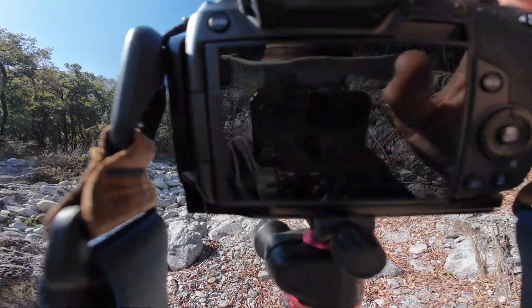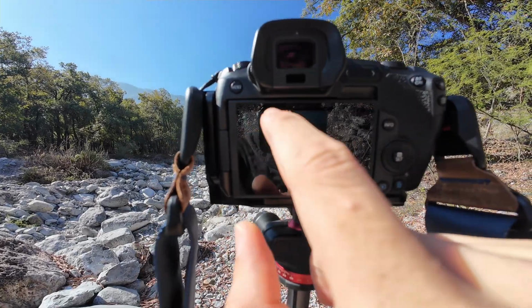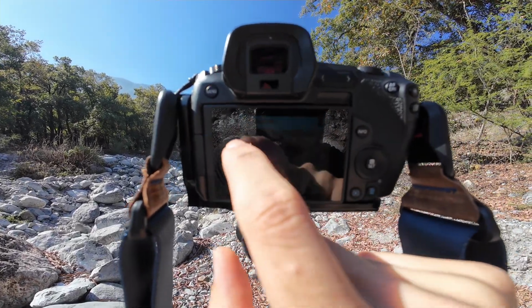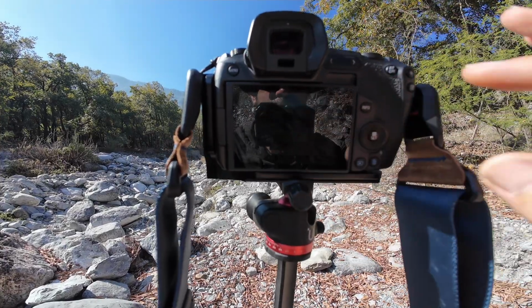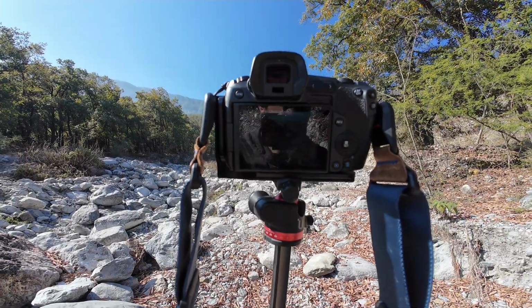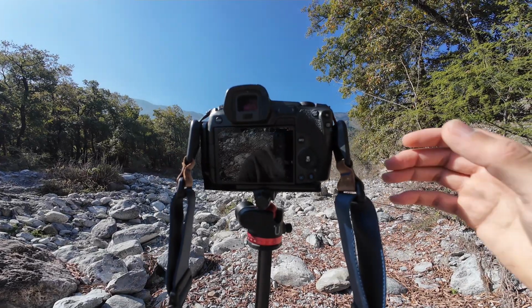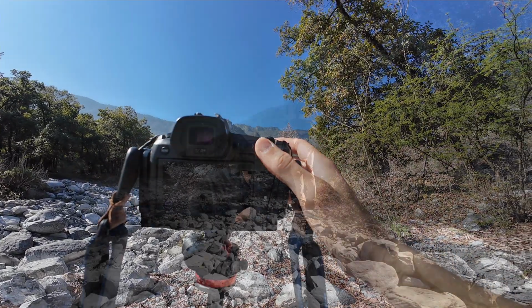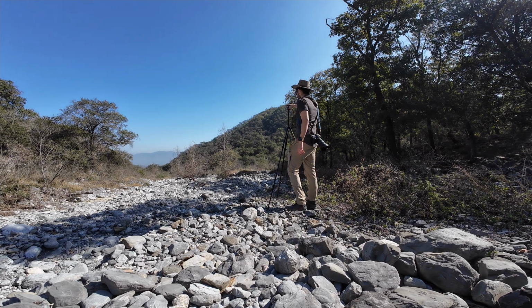And by using the rule of thirds, I'm trying to focus on this bit. This is my main thing, with the trees a little bit more blurry. Not as much because we are using quite a big aperture, but good enough.